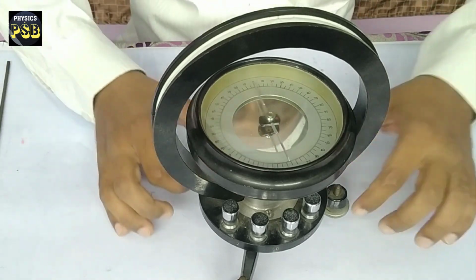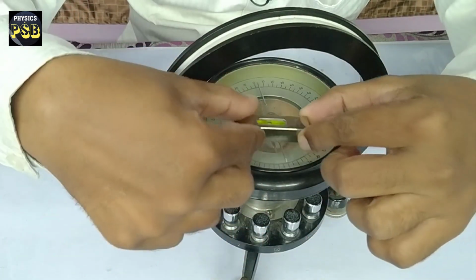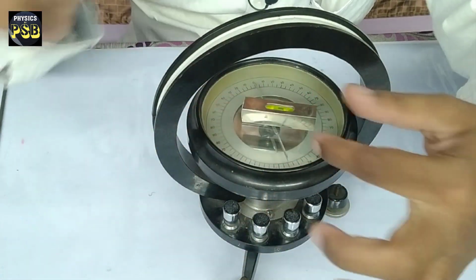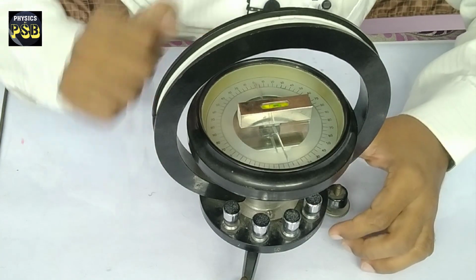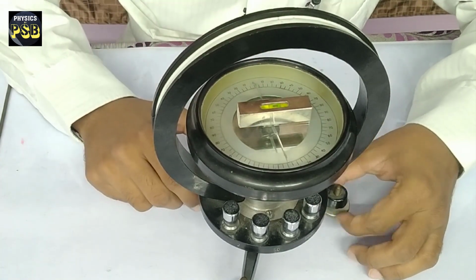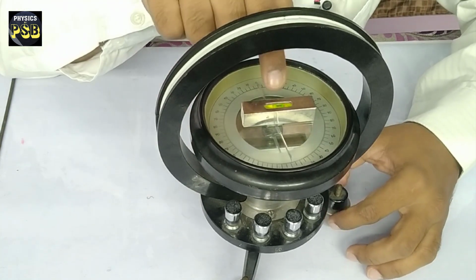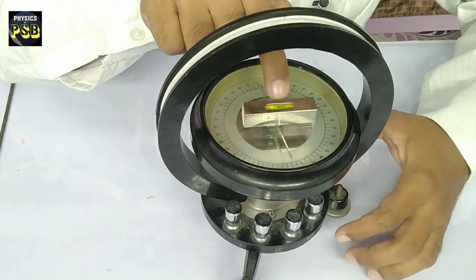And next thing, level the screws such that when you place a spirit level on the compass, the bubble in the spirit level should be at the center. So level it in this way. See, the bubble has come to the center.